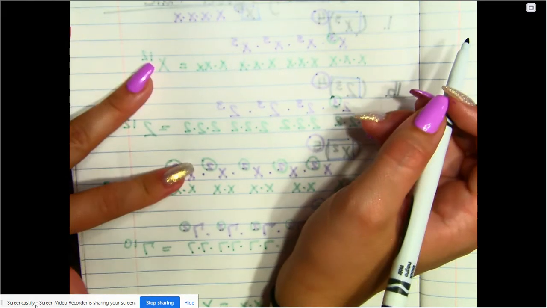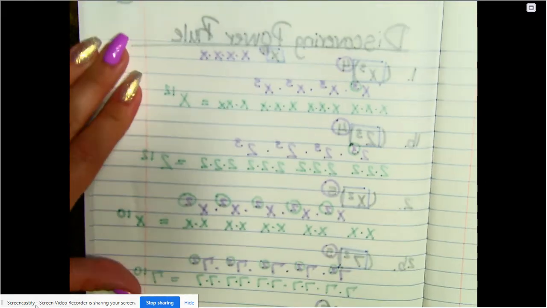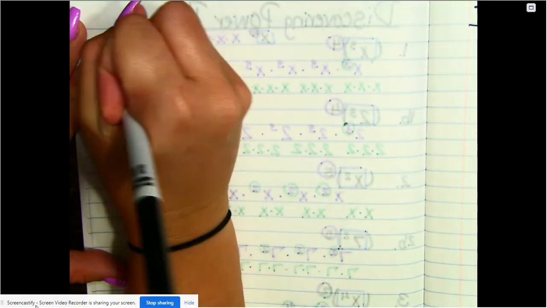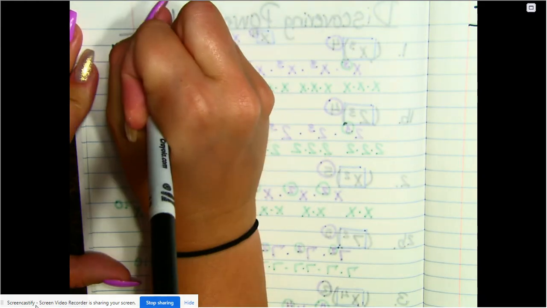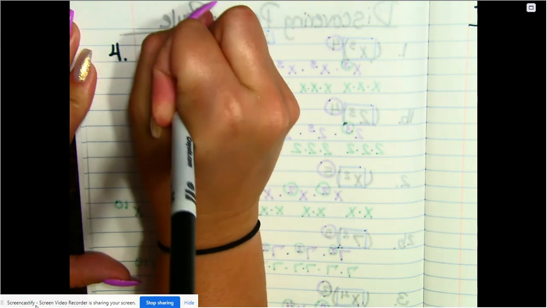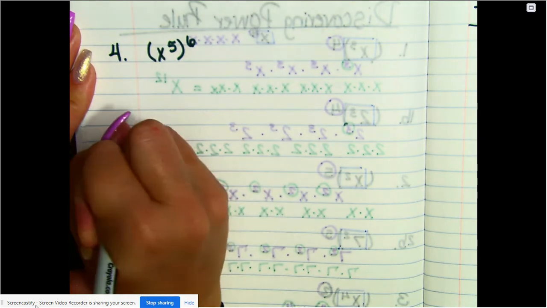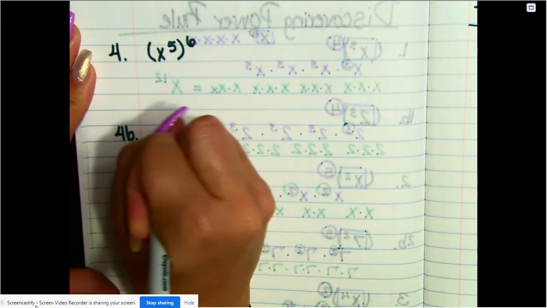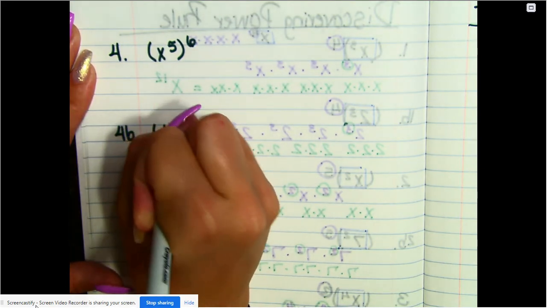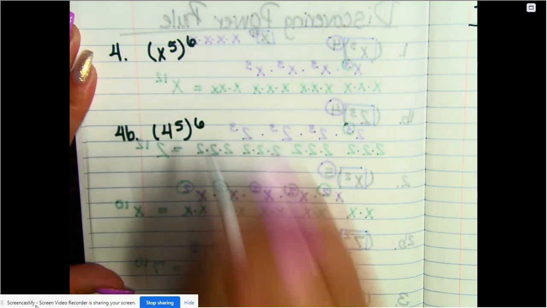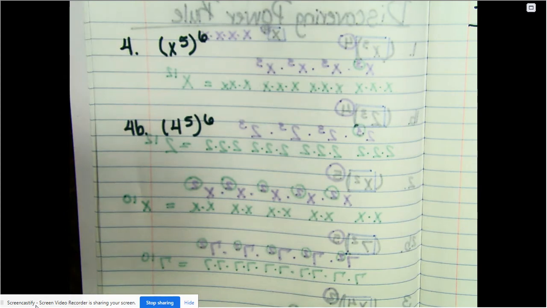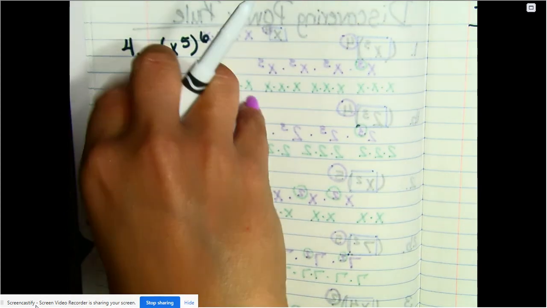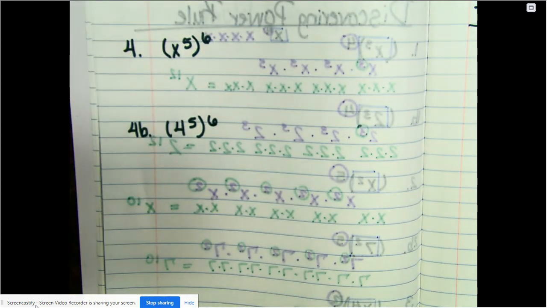And the last one that we are going to try to do, and again, hopefully you have found the rule, or after this, you're going to figure out what the rule is. Number 4 is x to the 5th power raised to the 6th power. And then 4b is 4 to the 5th power raised to the 6th power. Okay, I'm leaving plenty of room because, again, I'm going to need you to figure out the rule or try to see if there's a rule that applies. And you guys are going to try 4 and 4b on your own.